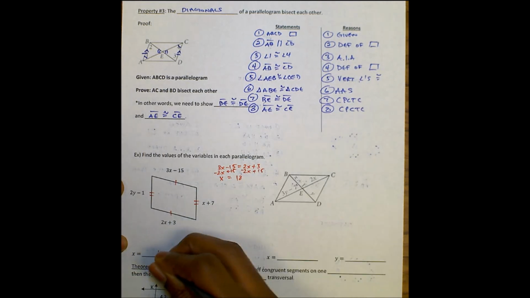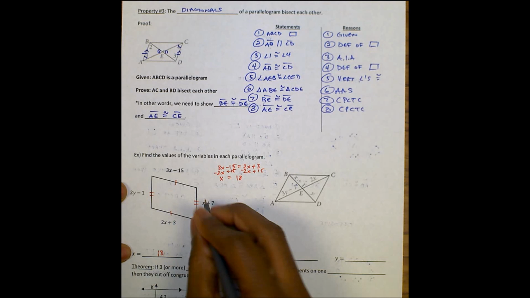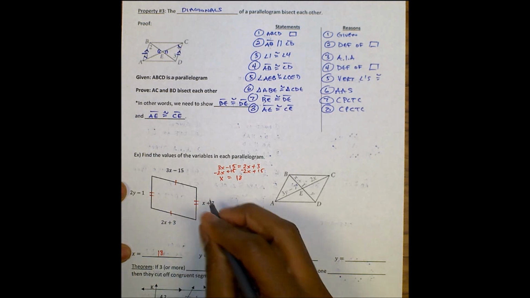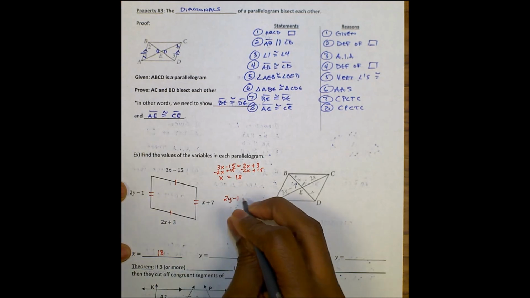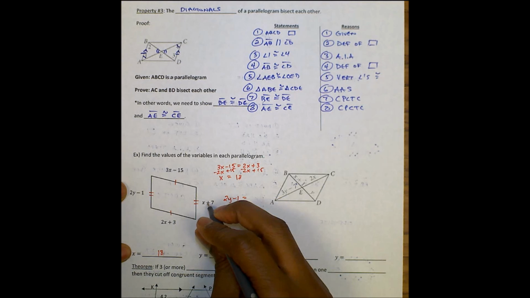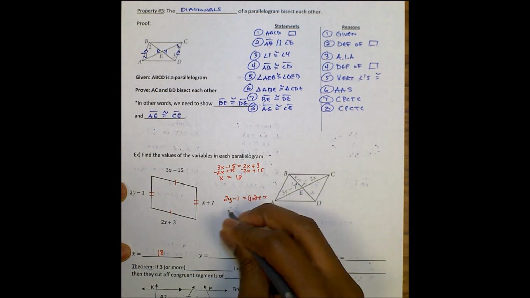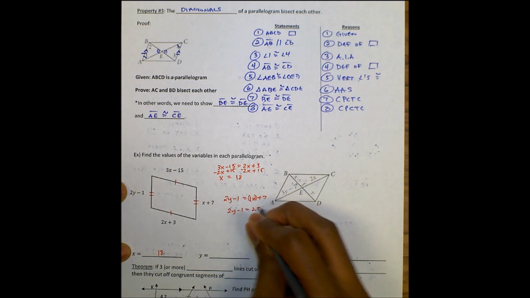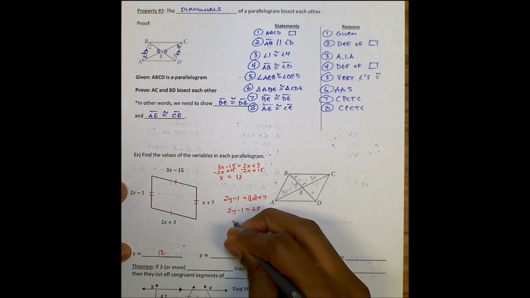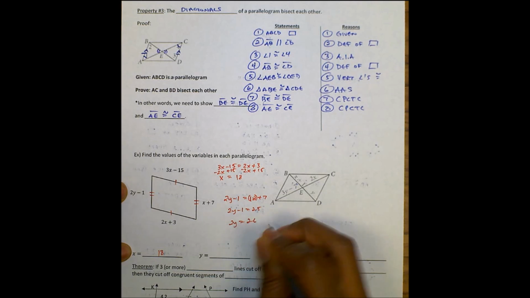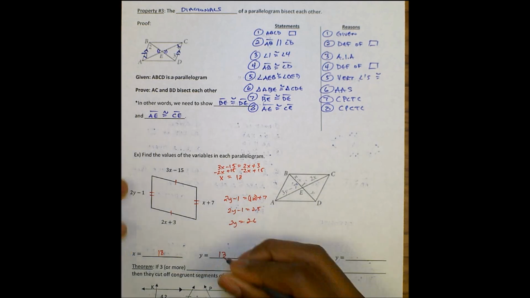X is 18. Now that I know that x is 18, this other equation is going to be easier for me to solve. I can say 2y minus 1 equals, and instead of saying x plus 7, I can say 18 plus 7. So 2y minus 1 equals 25. Add 1 to both sides. 2y equals 26. Divide by 2. Y equals 13.